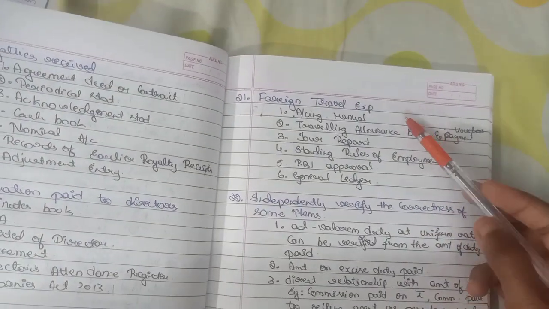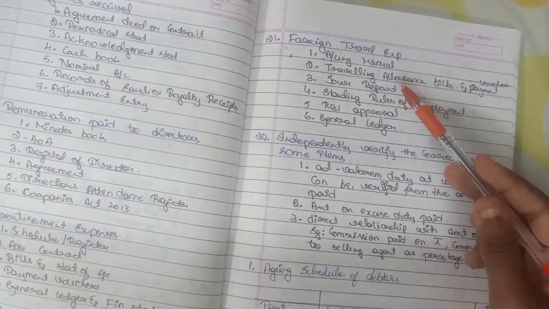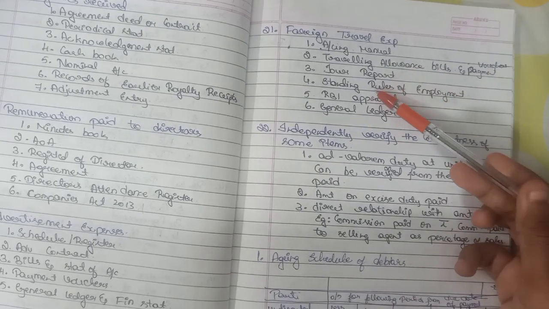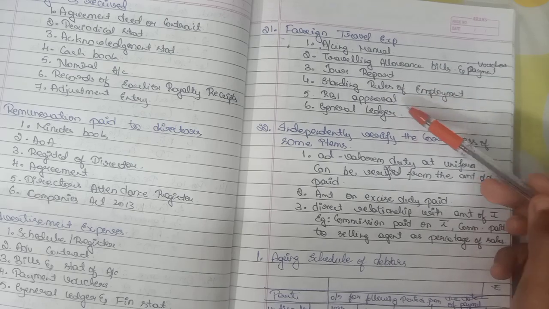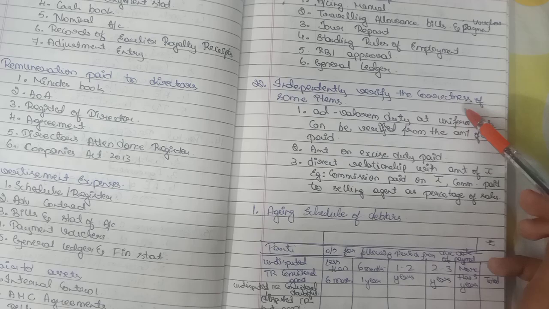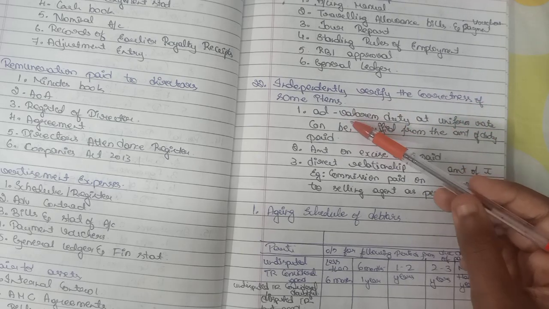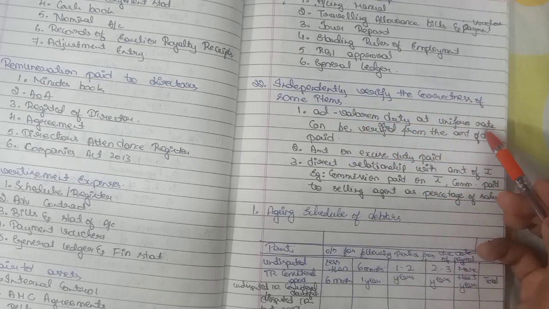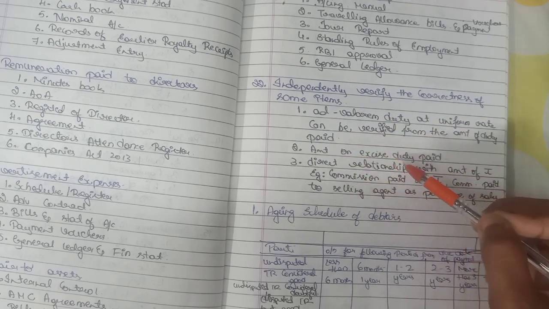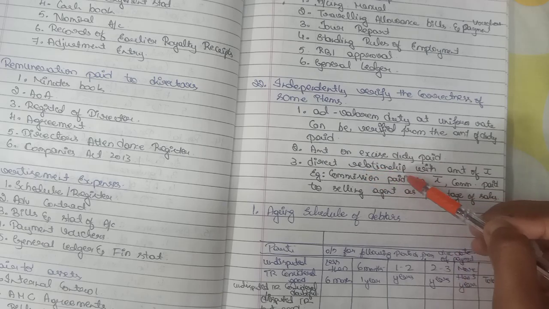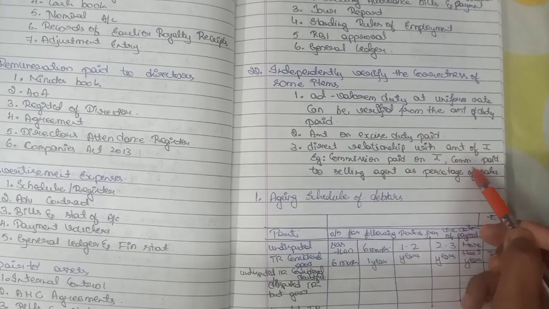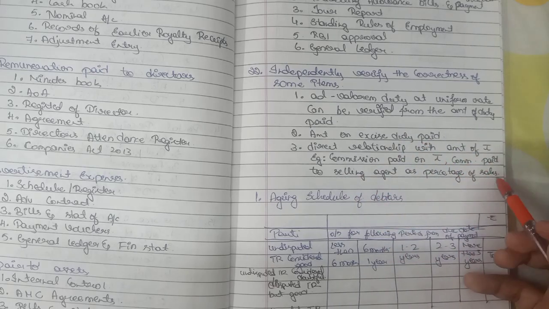Foreign travel expenses: we have to check the accounts manual, traveling allowance bills and payment vouchers, tour reports, standing rules of employment, RBI approval, general ledger. Independently verifying the correctness of some items: ad valorem duty at a uniform rate can be verified from the amount of duty paid, amount of excise duty paid, and items having a direct relationship with the amount of profit. Example: commission paid on profit, commission paid to selling agent as a percentage of sales.